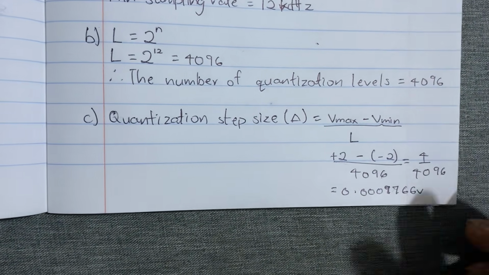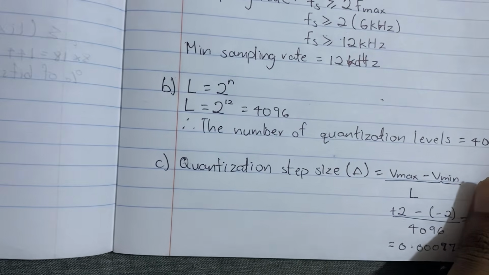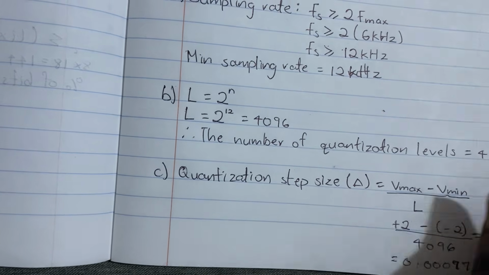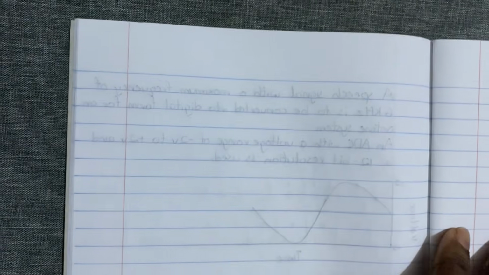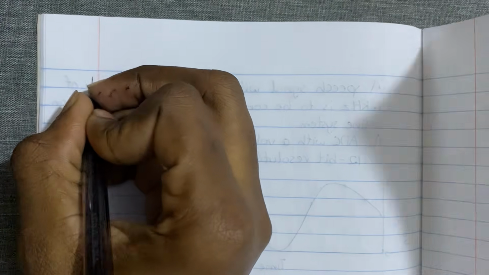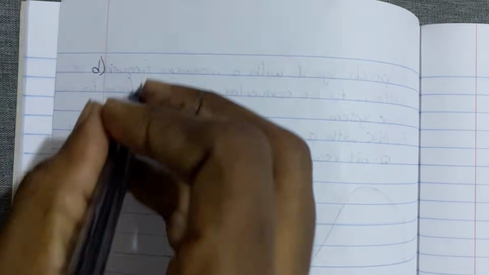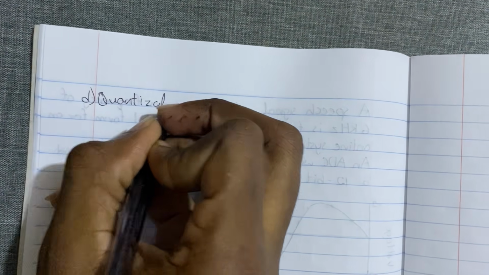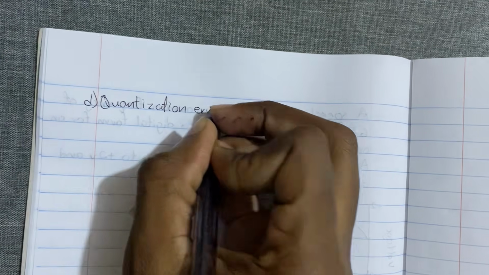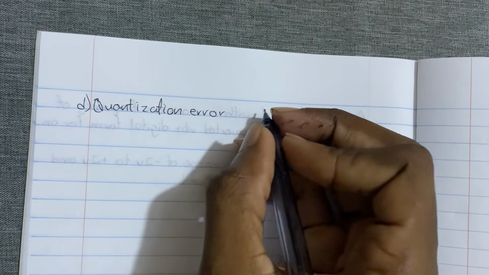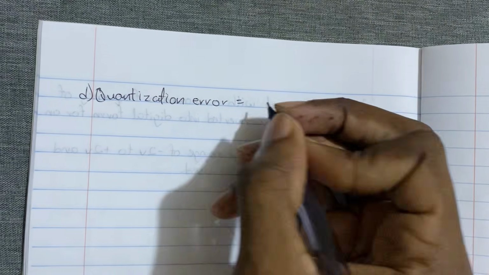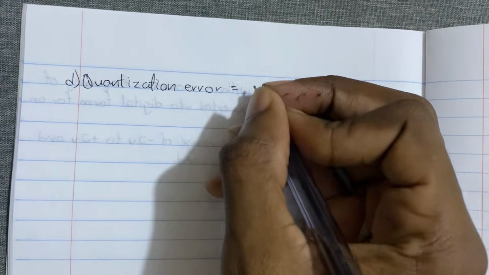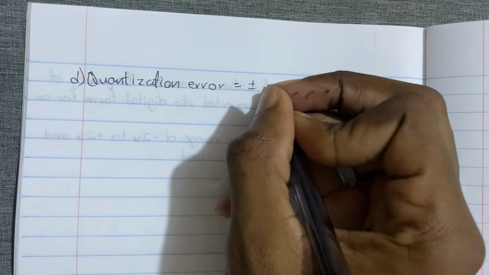Okay, now let's find the maximum quantization error. Our quantization error is given by the quantization step size all over 2, so half of it, and it's a plus or minus.